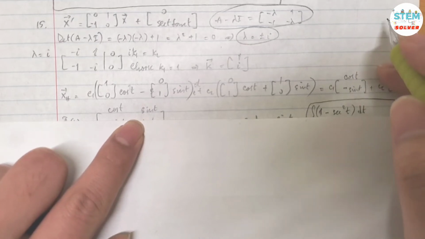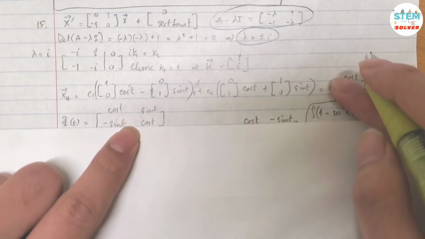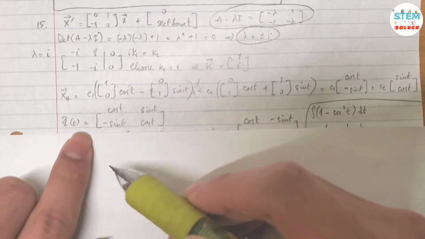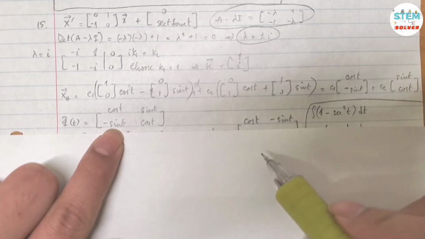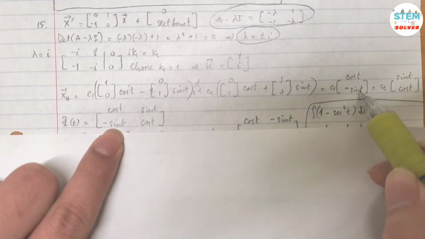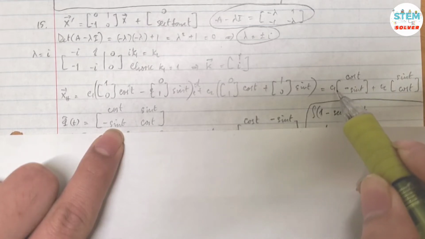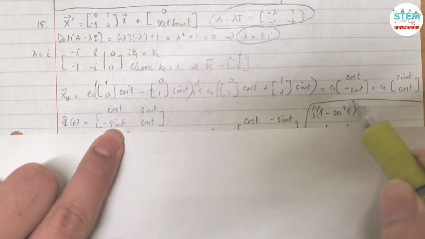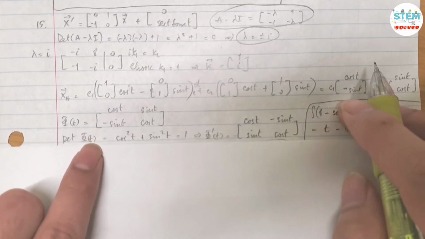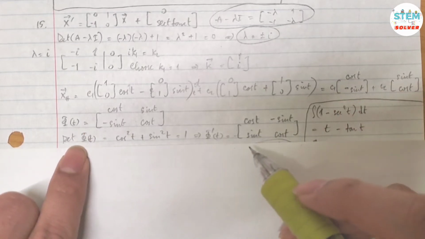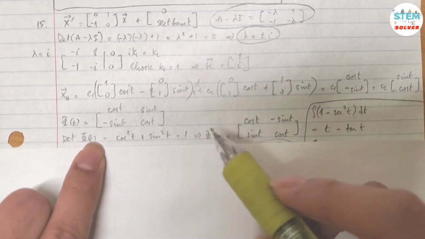Now for the non-homogeneous part, first you need to have phi of t. This is the matrix obtained from the homogeneous solution, and basically you just exclude c1 and c2, then write down the rest. So from here, the first thing is to find the determinant of phi of t, which gives me 1.